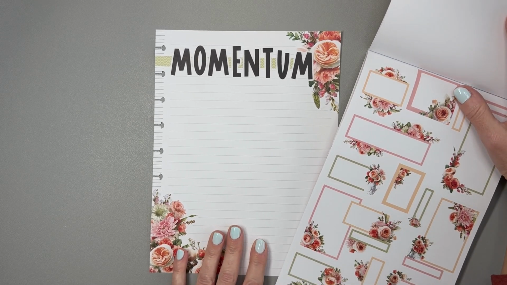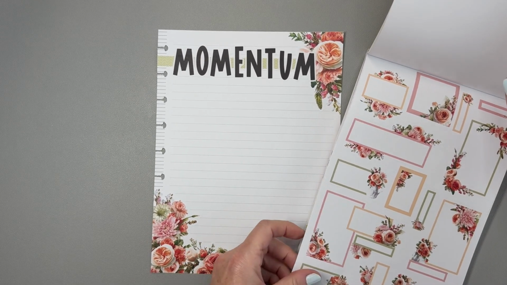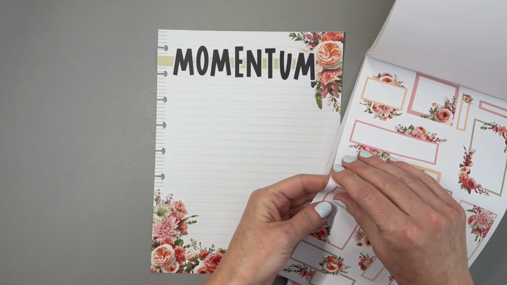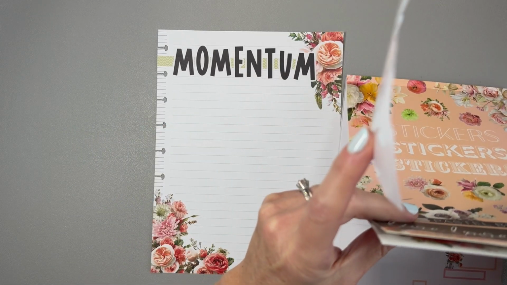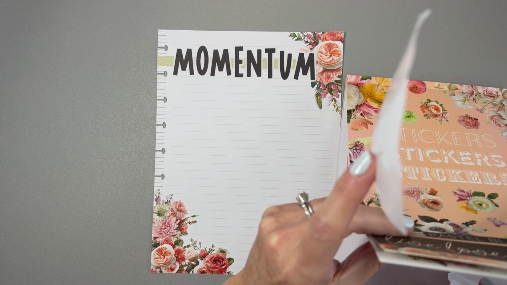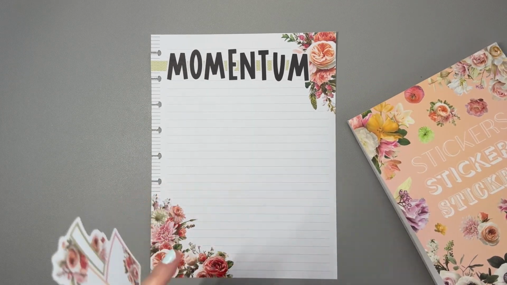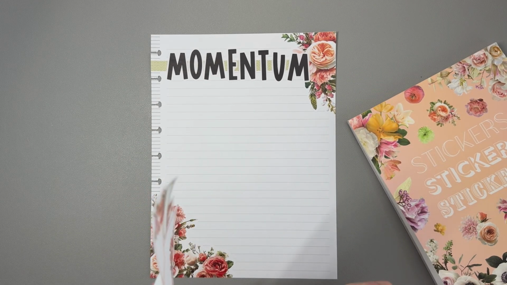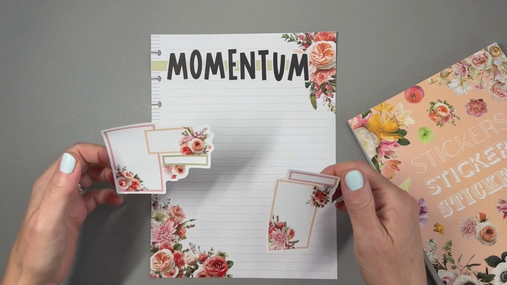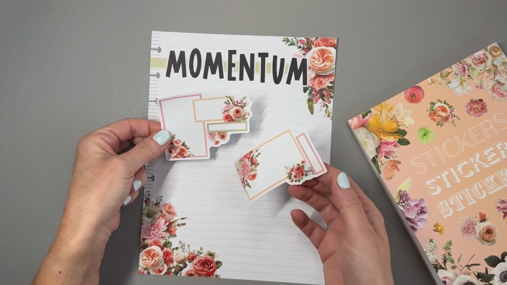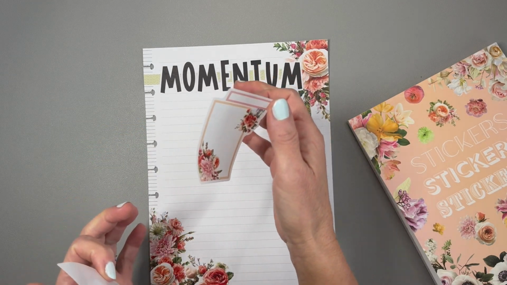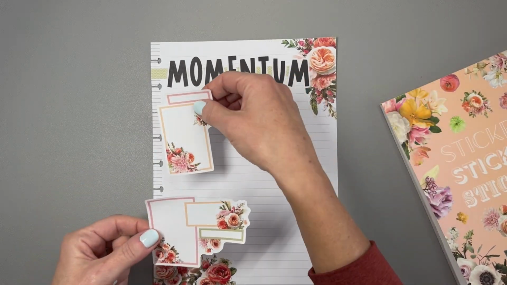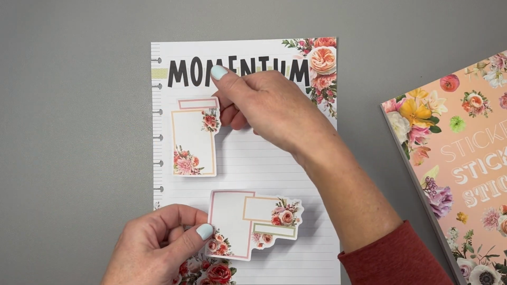But the definition that I'm going to use is more of a life definition, as it was called when I was searching for definitions of this word. The life definition was the positive energy and progress that builds over time as you work towards your goals. And I thought that that was a really great definition and a really great word for me for 2025.